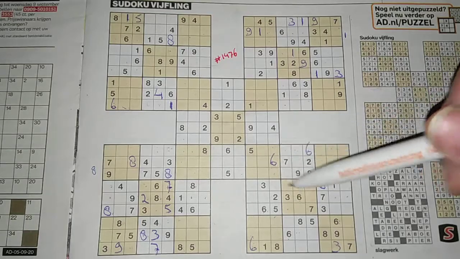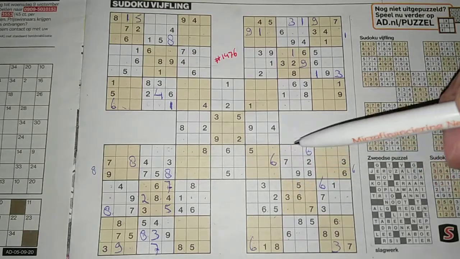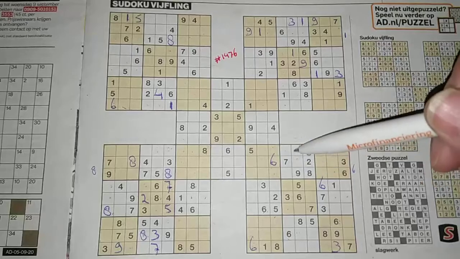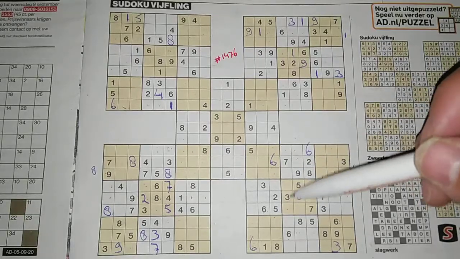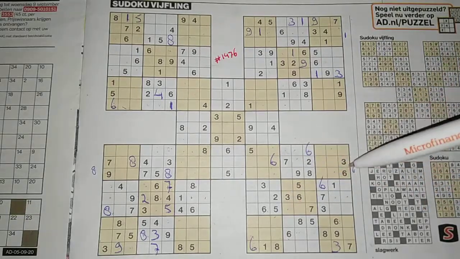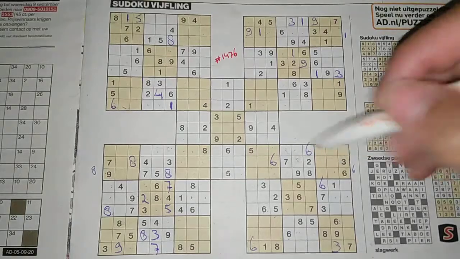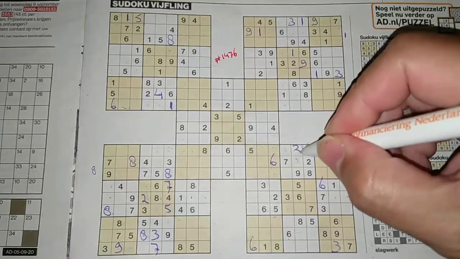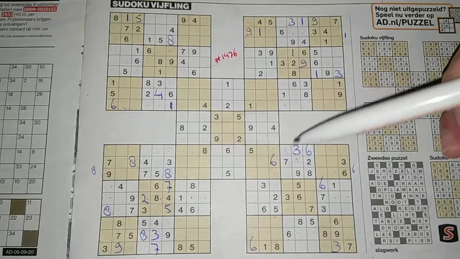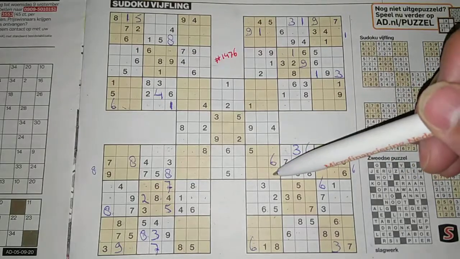Of the missing numbers in this big square, 4 missing numbers. One of the missing numbers is 3. We have a 3 here. No 3 in these two boxes there. 3, no 3 in that box. One box left for the 3 should be here. 3, 3.